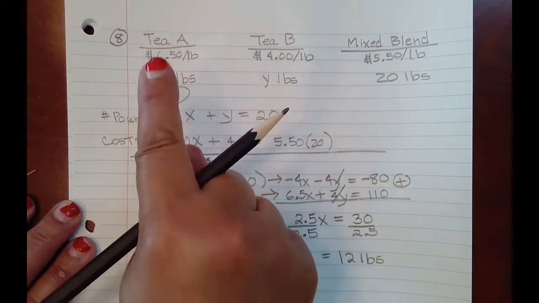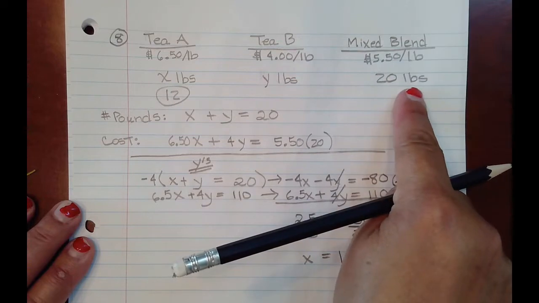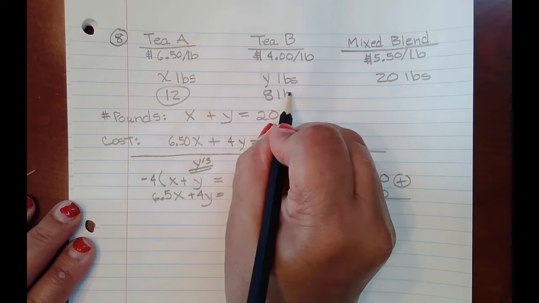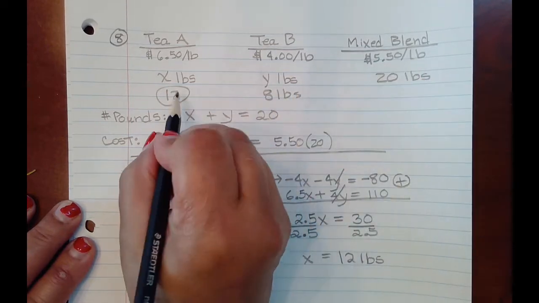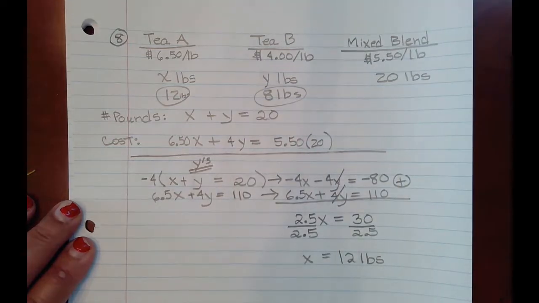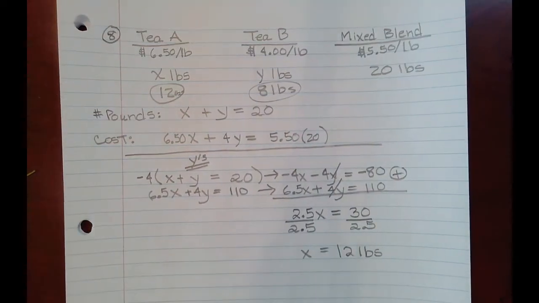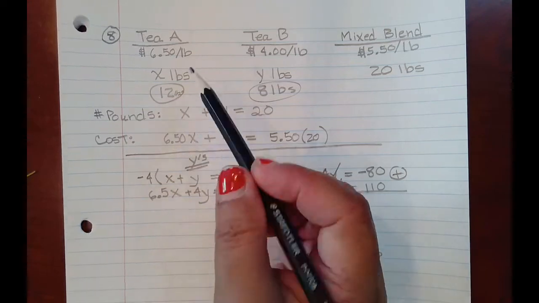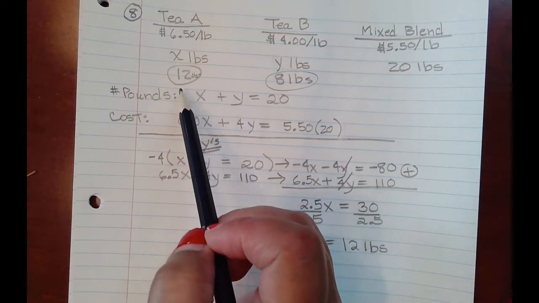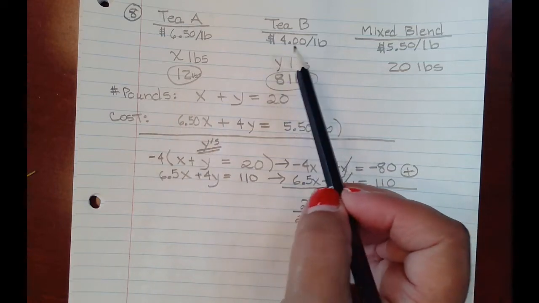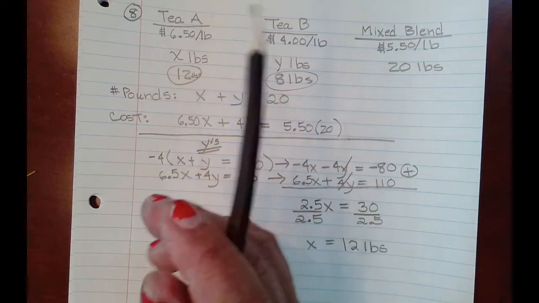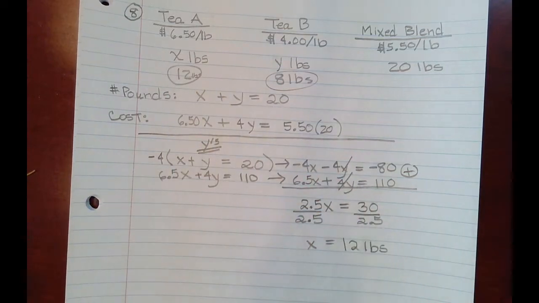We know that this plus this is equal to 20. So therefore this has to be 8 pounds. Okay, so for the $6.50 tea or brand A, whatever you want to call it, the one that costs $6.50 per pound, we need 12 pounds of that. The one that costs $4 per pound, we need 8 pounds. And you have to be specific when you give your answers.